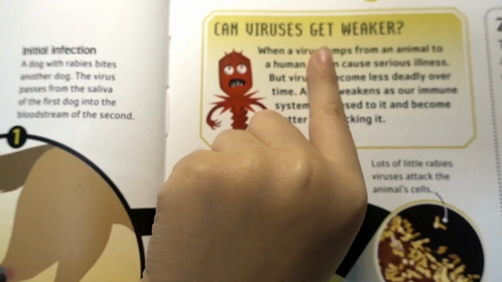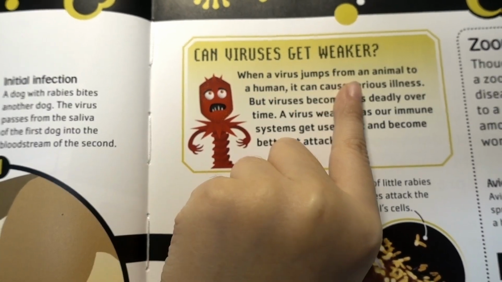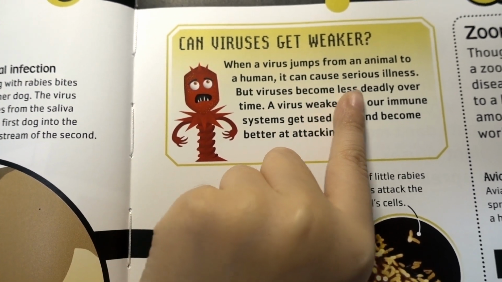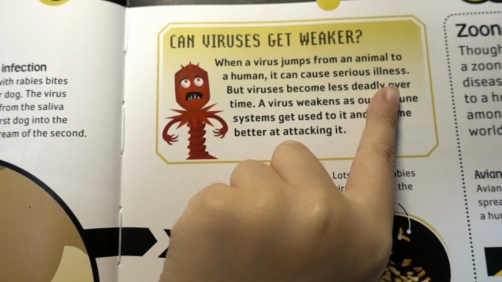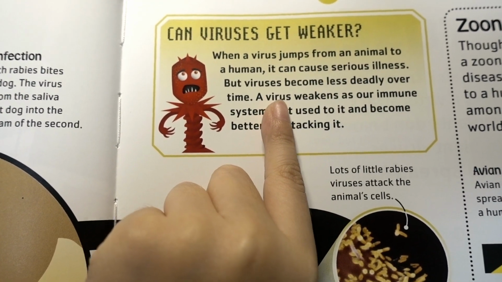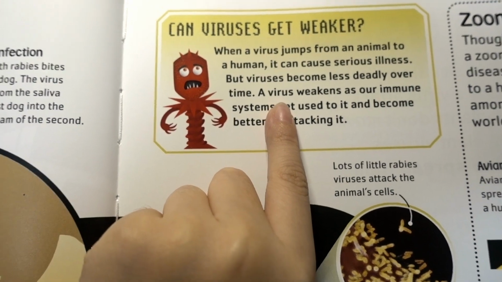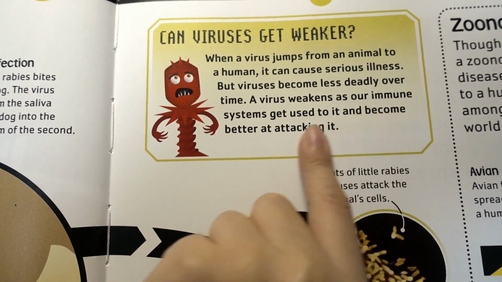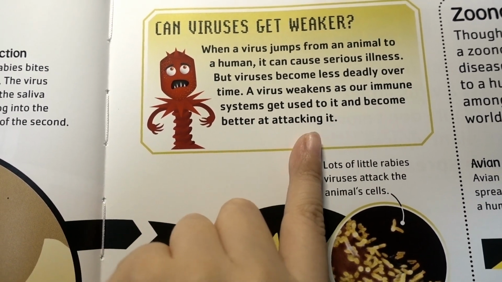Can viruses get weaker? When a virus jumps from an animal to a human, it can cause serious illness. But viruses become less deadly over time. A virus weakens us. Our immune systems get used to it and become better at attacking it.